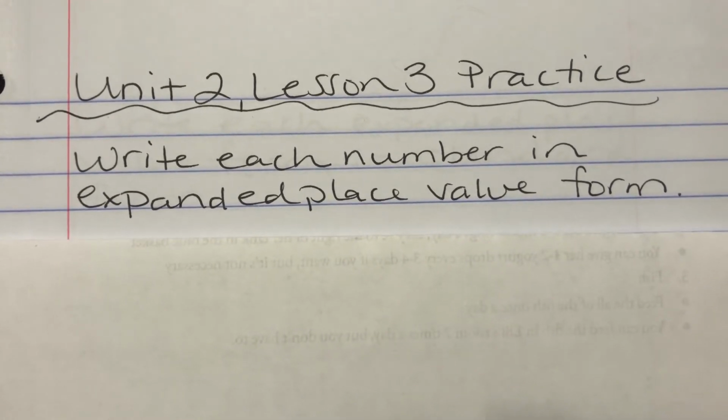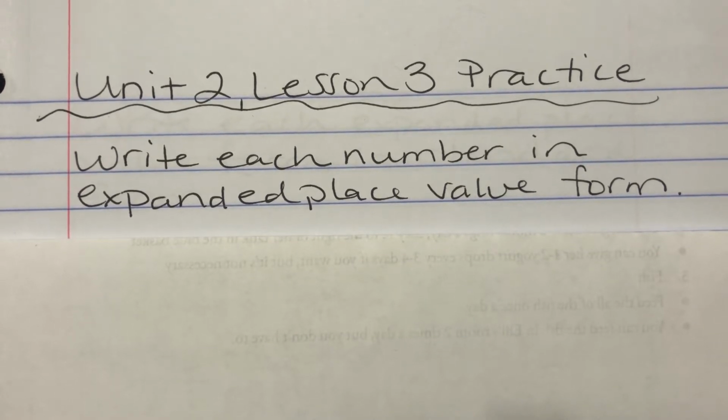So it is really important that you do try to do some of these on your own, so you can make sure you're learning what you need to learn. So basically, in today's lesson, you learned how to write a number in expanded place value form. And basically, expanded form lets you know how much each digit is worth. Expanded place value form almost looks like a whole bunch of little multiplication problems. You basically show each digit multiplied by the place that it is in.